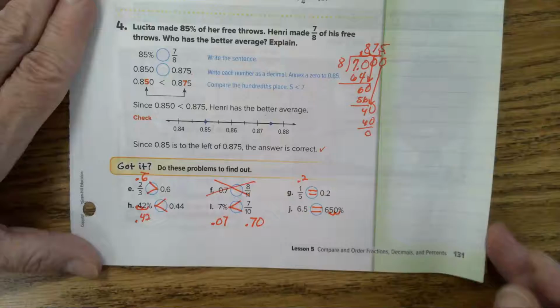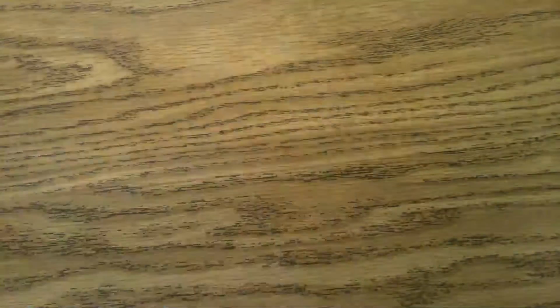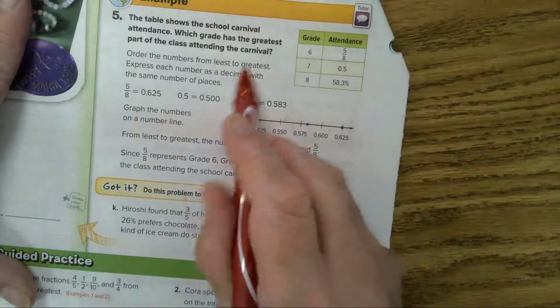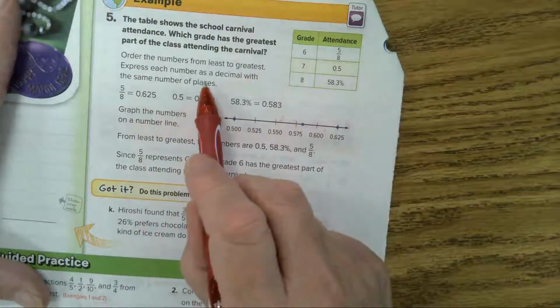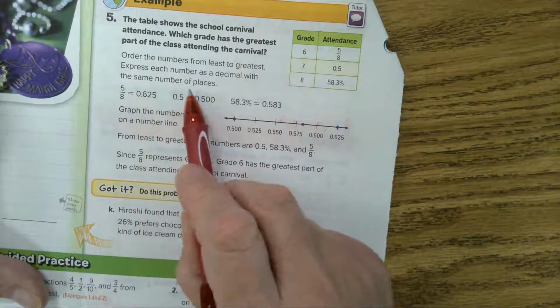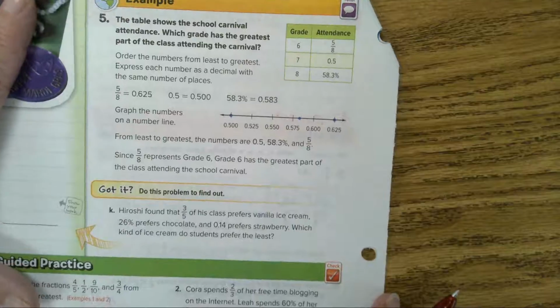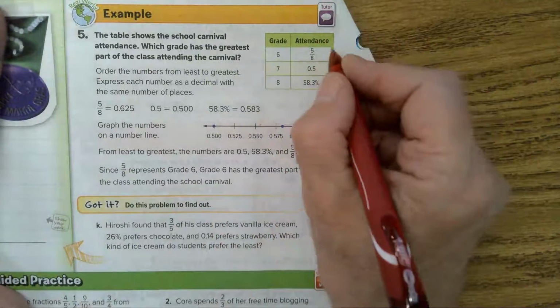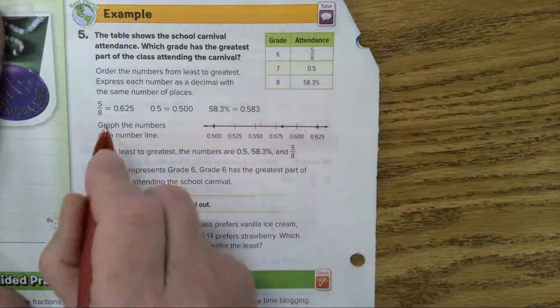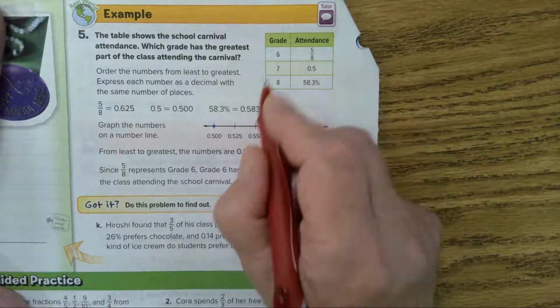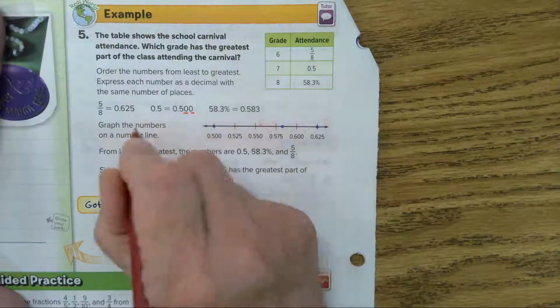All right, let's look on page 132. Here it says order the numbers from least to greatest. Express each number as a decimal with the same number of places. Okay, so we fill empty spots with zeros. All right, 5/8, when you divide 5 by 8, you get 0.625. 5/10, we just added 2 more zeros.